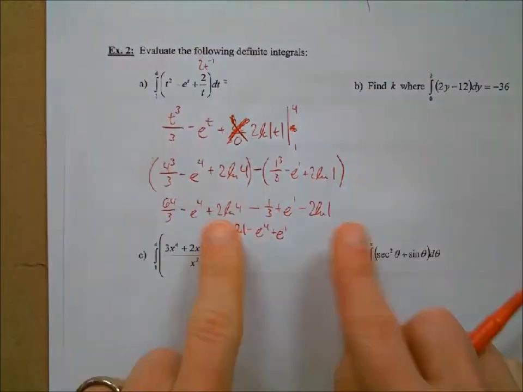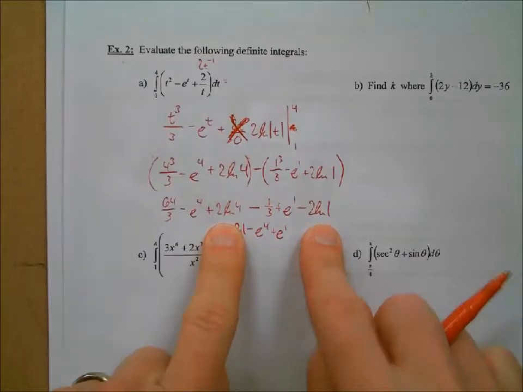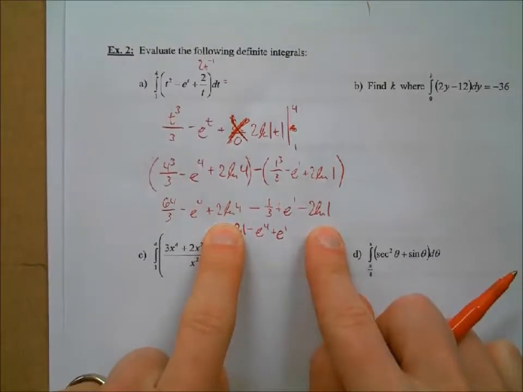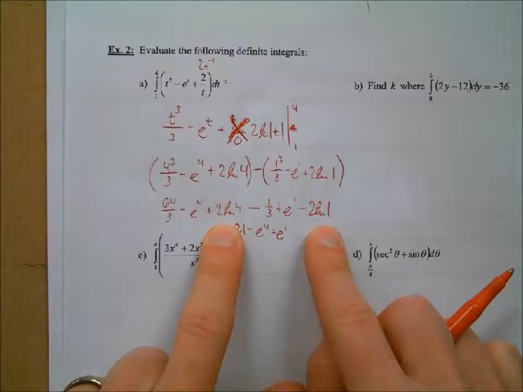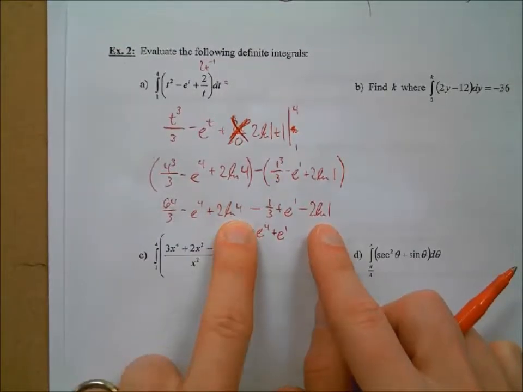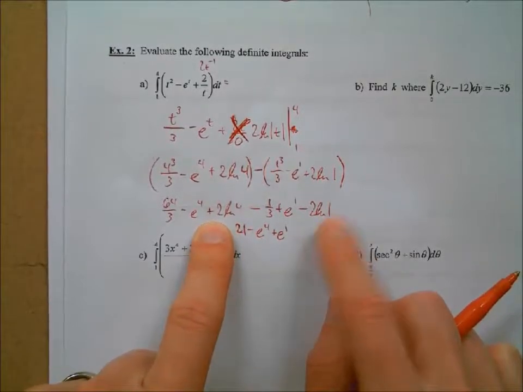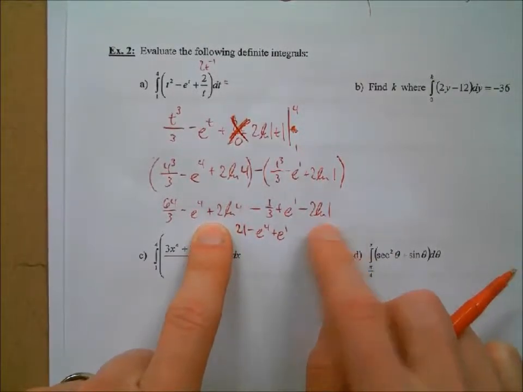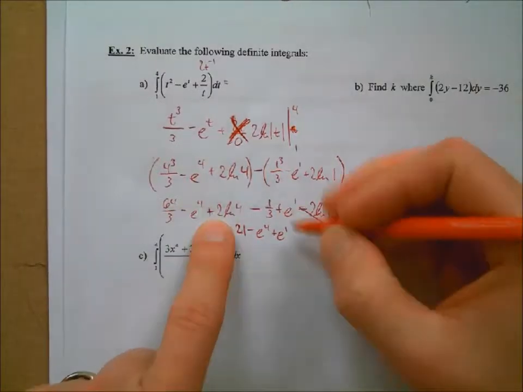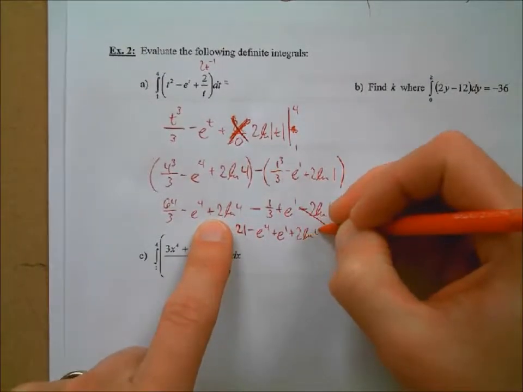Okay, can we put together the 2 ln 4 and the minus 2 ln 1? Again, no, right? We're adding and subtracting. They're not like terms, right? We have 2 natural logs of 4. We have negative 2 natural logs of 1. They're not like terms. What is the natural log of 1, though, by the way? It's 0. So this just kind of goes away. We can then just have plus 2 natural log of 4.